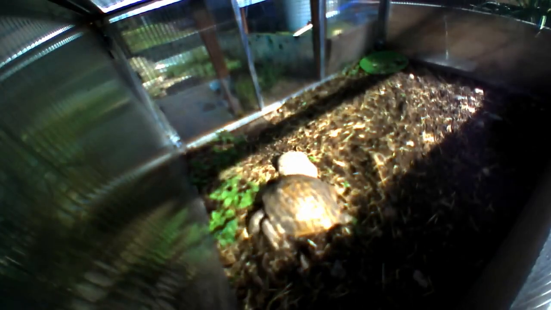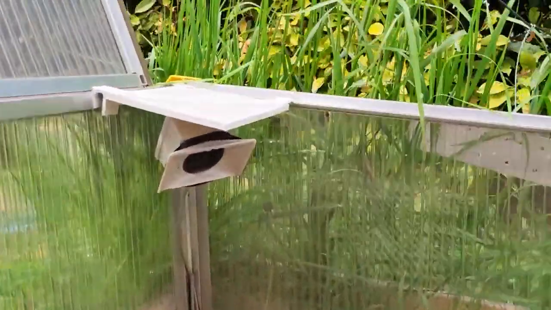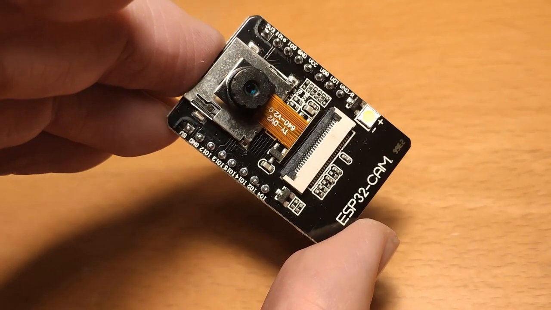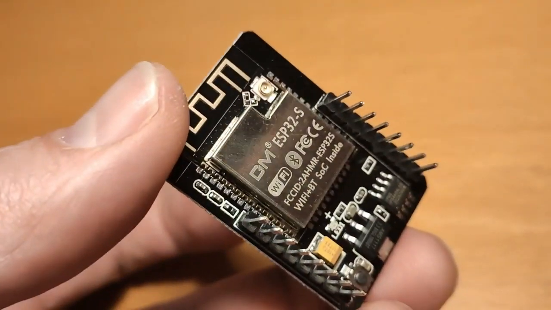In this video I will show you how you can monitor your pet or a self-made nesting box for less than 10 euros with the help of an ESP32 Cam microcontroller. As you can see, I am currently still looking for a tenant.